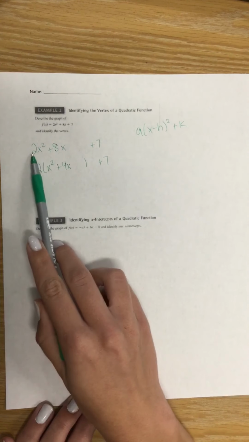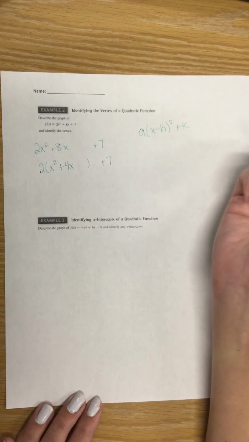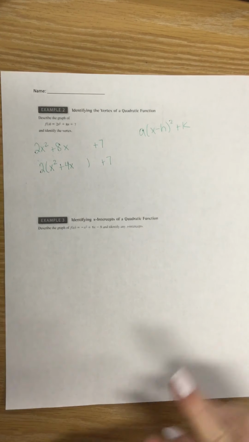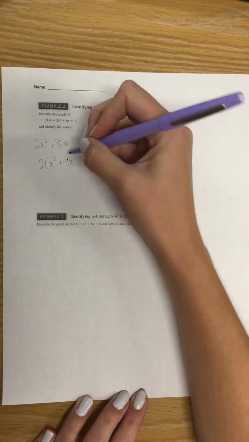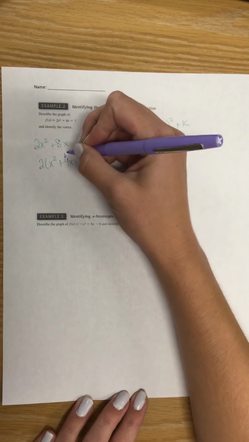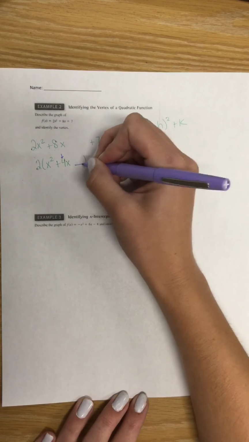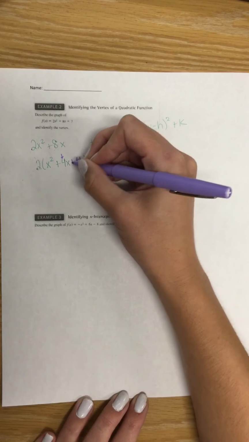So what I did was I just factored out the 2 because they both have a 2. And I have this equation. So now what I want to do is add in a number here. We remember that we have that formula where you take this value here, divide it by 2, and square it to figure out what you're going to put in here. So 4 divided by 2 is 2. 2 squared is 4. So that's what we add.